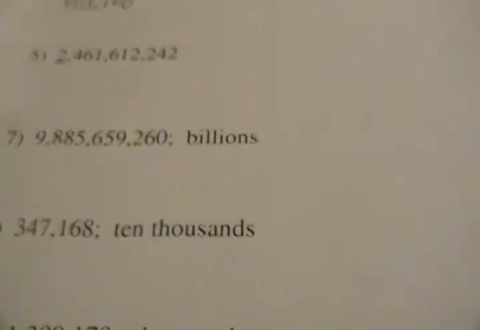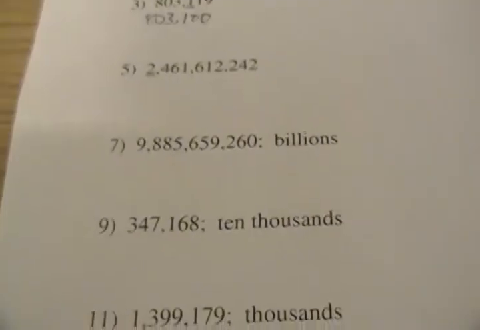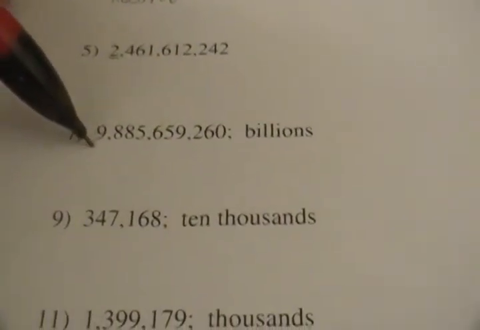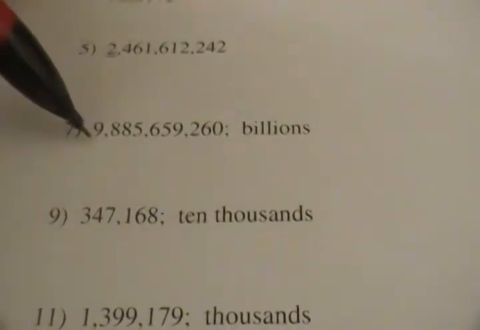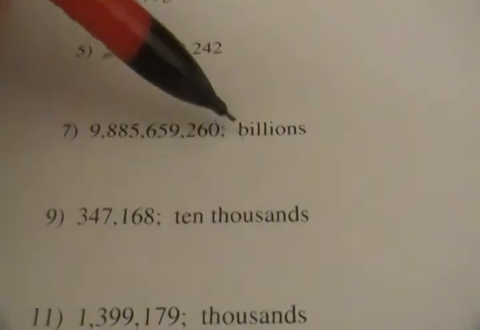Okay, let's keep going. Now they're going to give you a number, but they're not going to underline which decimal place to round that. Sorry, let me refocus this. There we go. So now let's try number 7. So we have this really big number here, and it's saying to round to the billions.